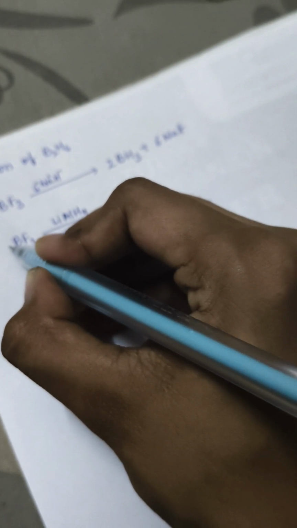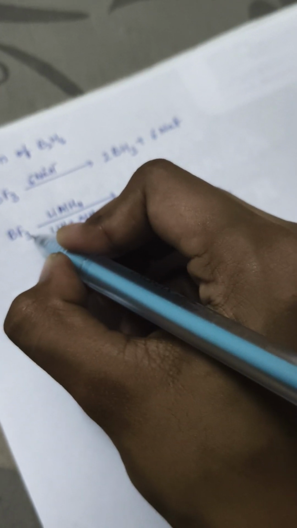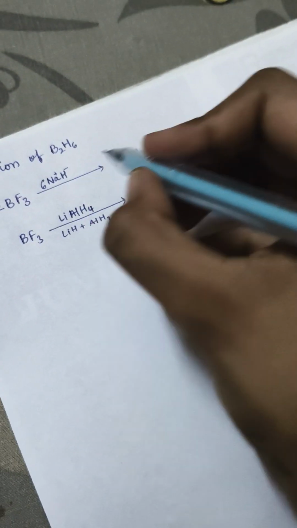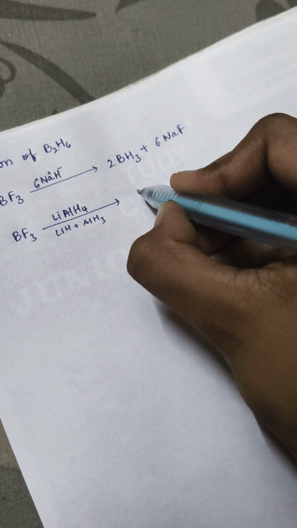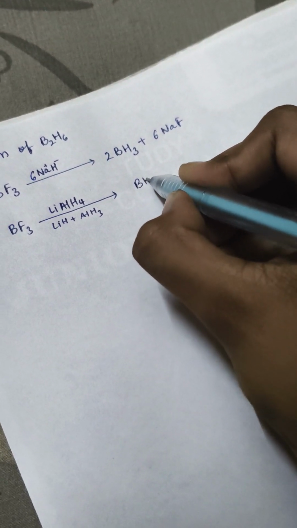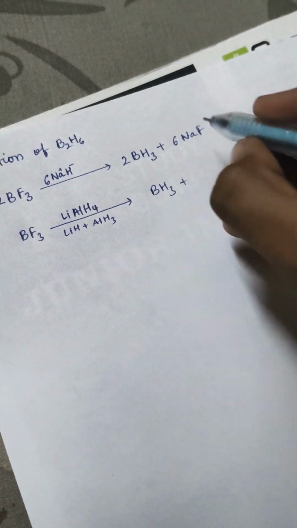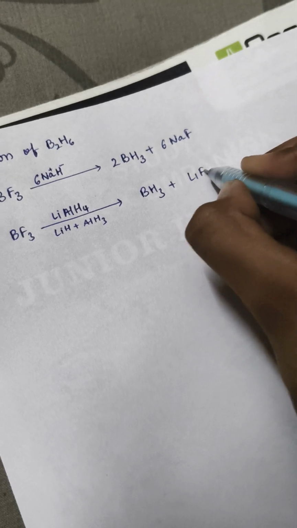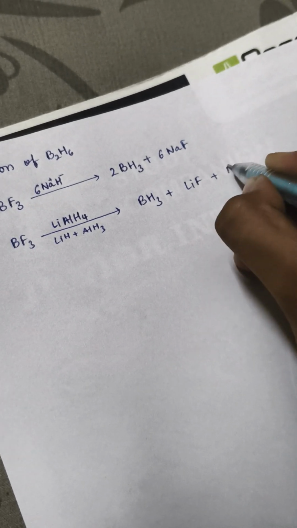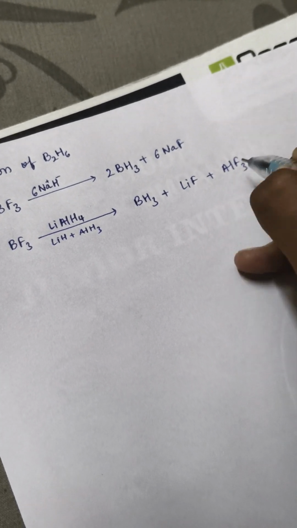And if we need 2 moles of this, we will basically get BH3 plus LiF plus AlF3.